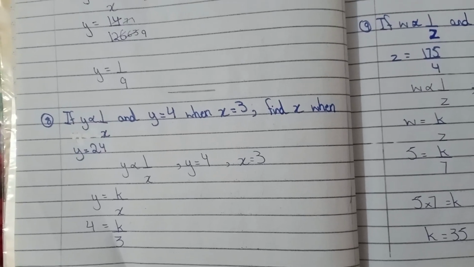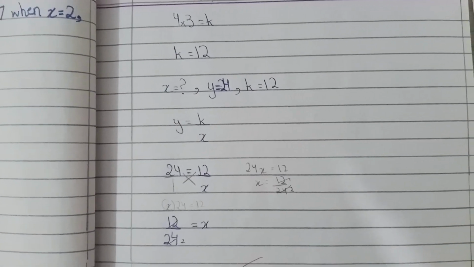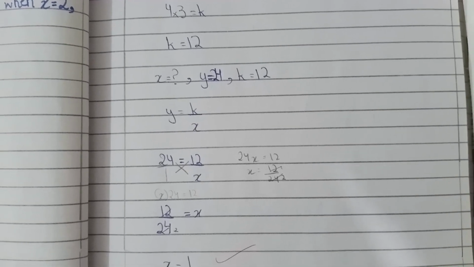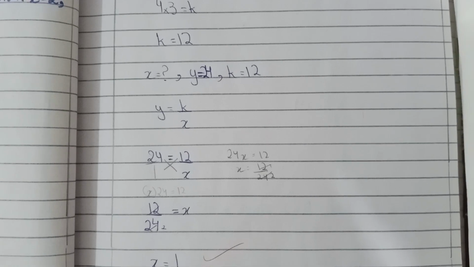k over x. y and x are given, we have put these values in the equation, we have got k is equal to 12. Then x is unknown, y is given 24, k is calculated 12. Now put these values in the equation, we have got x is equal to 1 by 2.